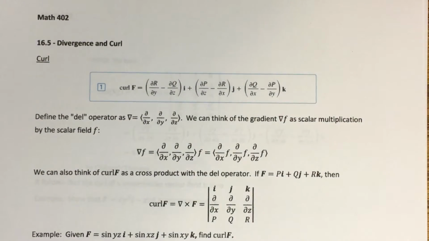Okay, now we're in section 16.5. We're going to talk about divergence and curl, which are two operators, in fact, that you can use on a vector field. We're going to start with the curl.